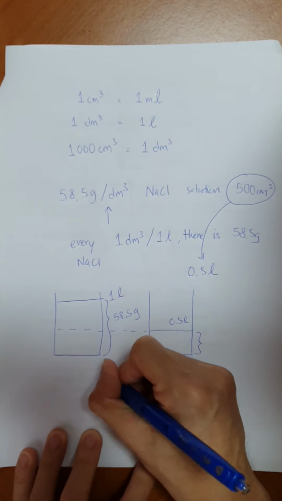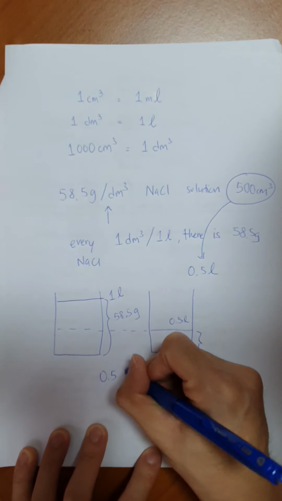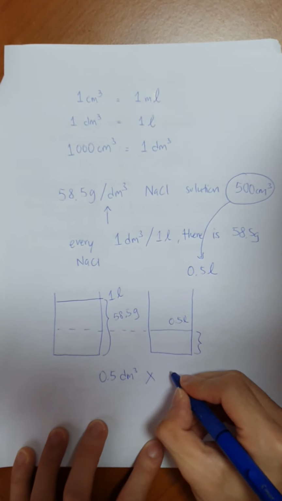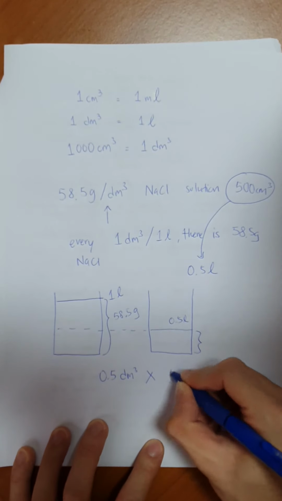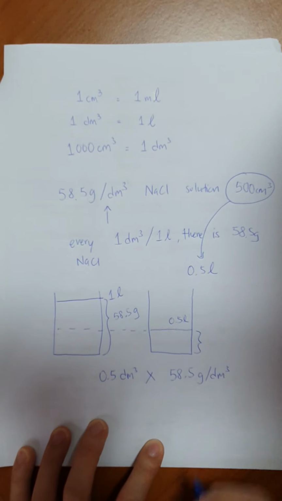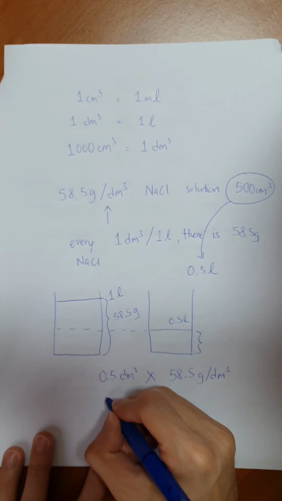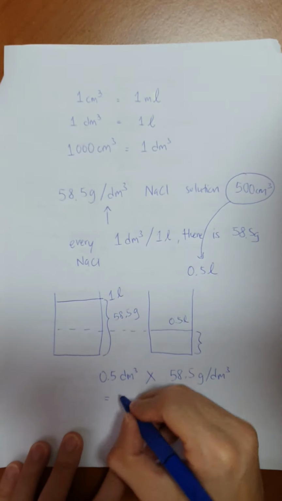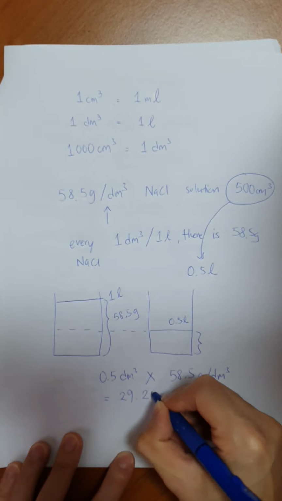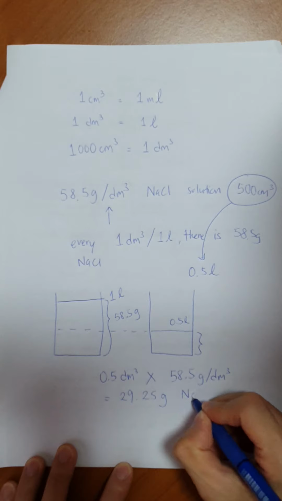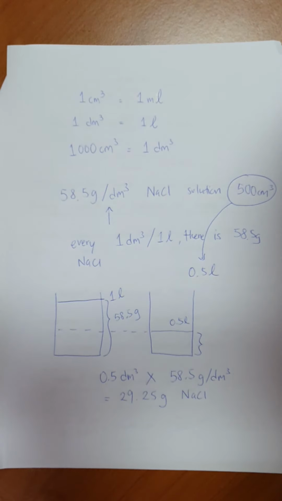So just use 0.5 dm cube multiplied by your concentration, 58.5 grams per dm cube. This will tell us the amount of salt that we have, which is 29.25 grams. So there is 29.25 grams of sodium chloride in 500 cm cube of water.